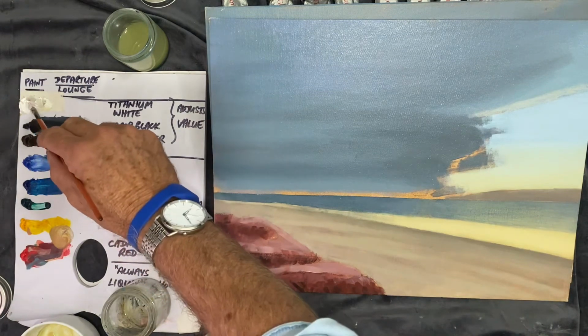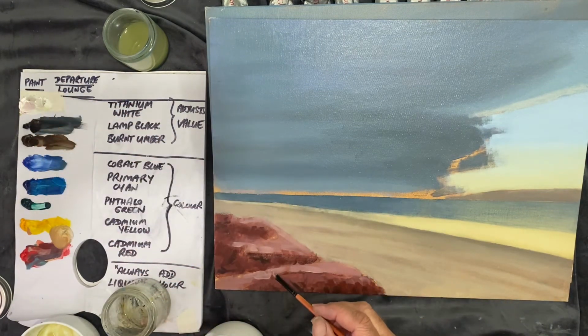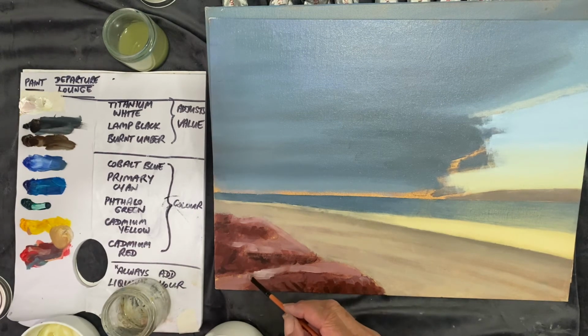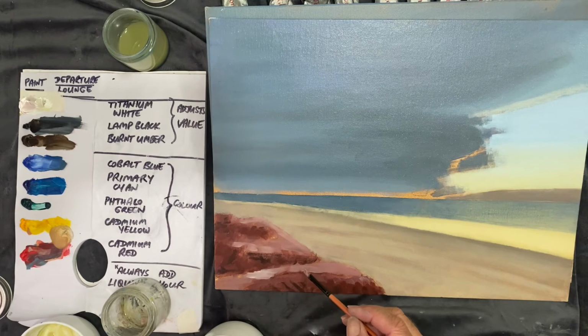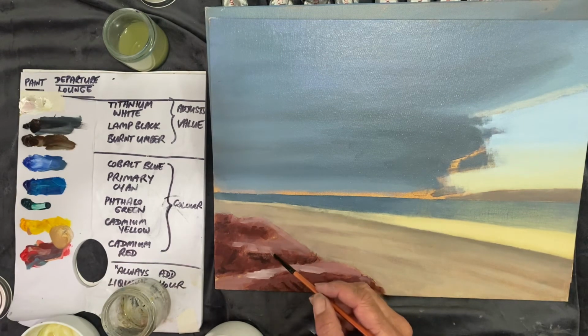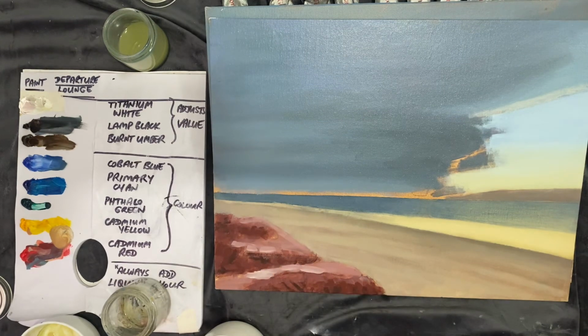If anything, I'm just going to go straight to some white and see if I can, because it's wet on wet, just see if I can mix a little bit of white in like that. It's a little bit light, but this is just a little bit of a trick, a bit of a hack with the dry brush.